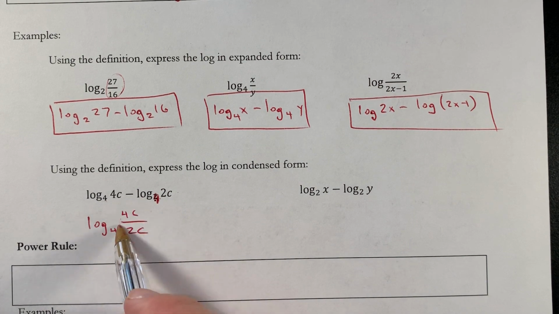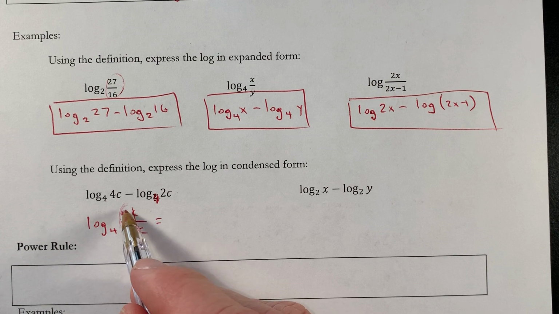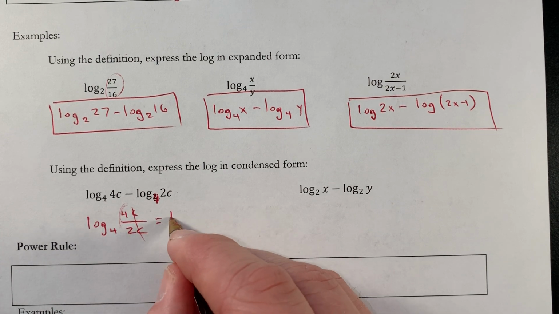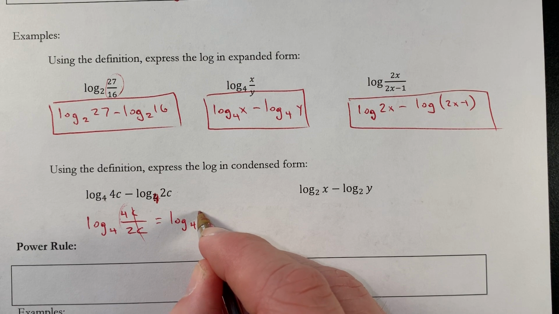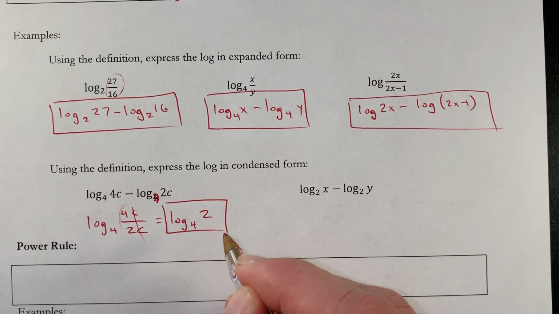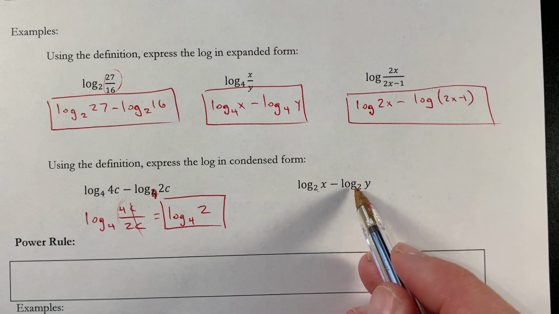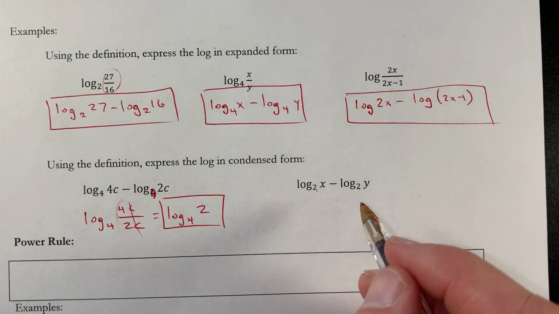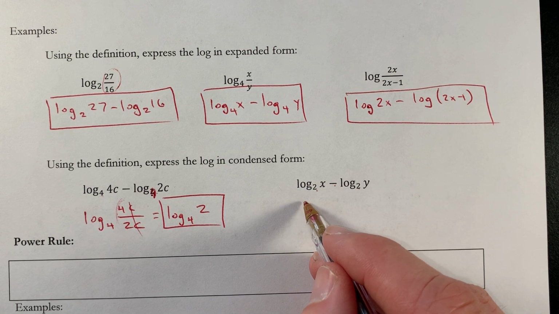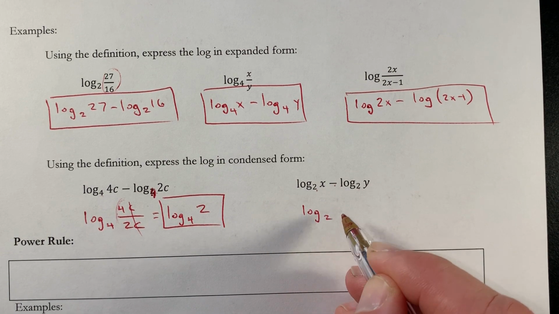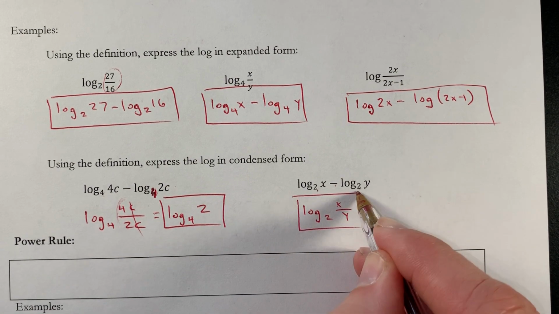Now this right here can actually be simplified. C over c cancels, and 4 over 2 is 2. So this is log base 4 of 2. And then the last one, we have the same base and subtraction, which means we're going to divide the arguments. So that's log base 2 of x over y.